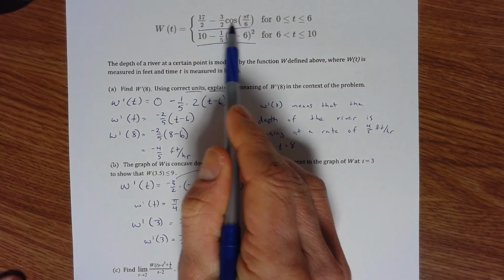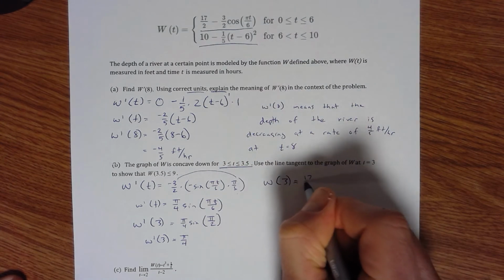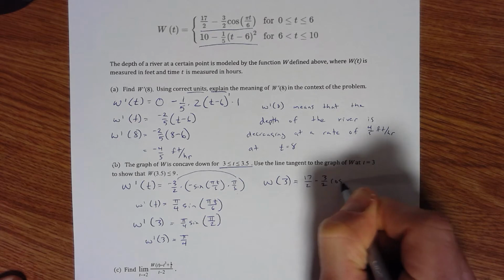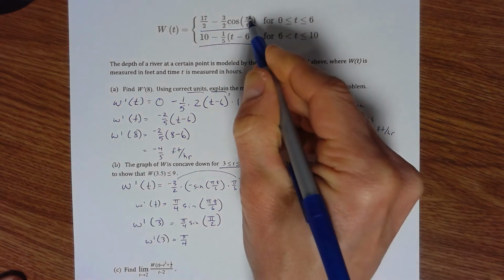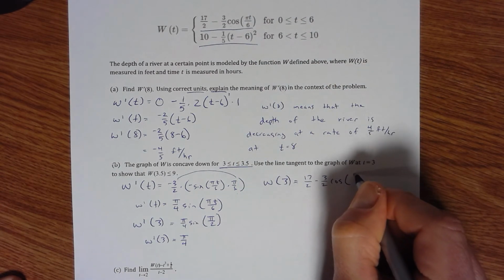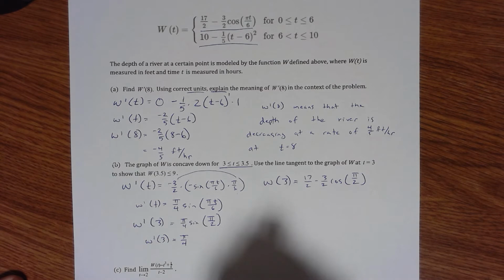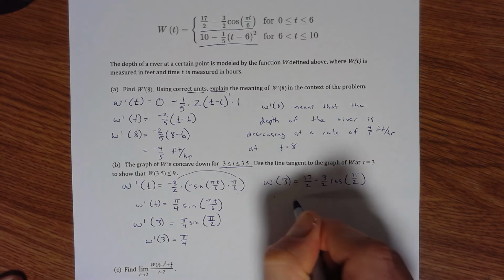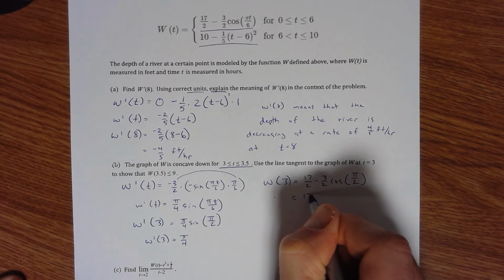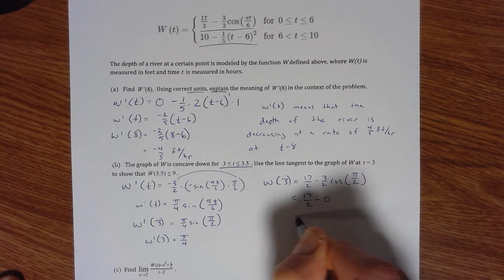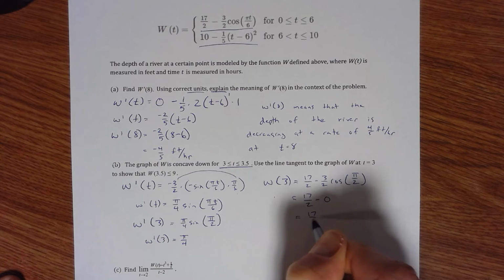So again, we're going to use this top part, but not the derivative of it. So 17 over 2, I'm just going to evaluate at 3. Cosine, plug in 3, pi times 3 over 6 is pi over 2. Cosine of pi over 2. Equals 17 over 2 minus cosine of pi over 2, which is 0. So it's just 17 over 2 for the y-coordinate.